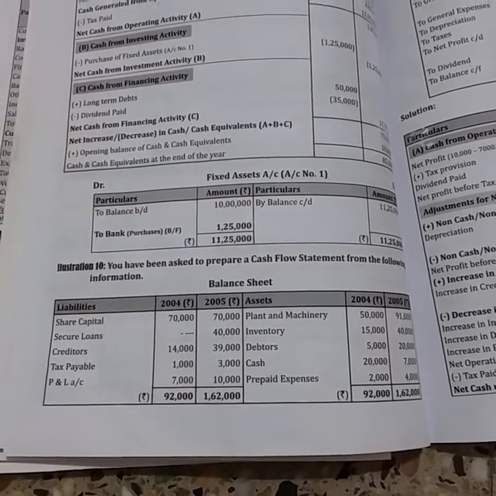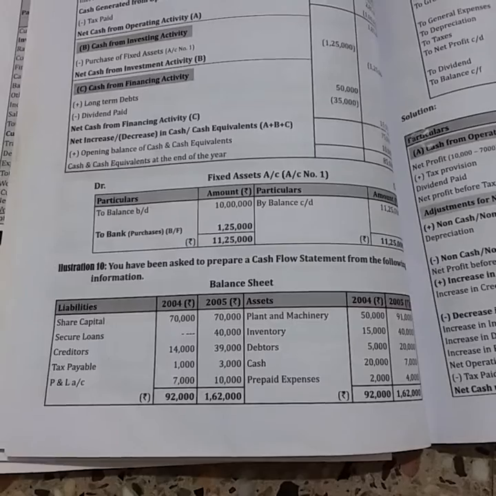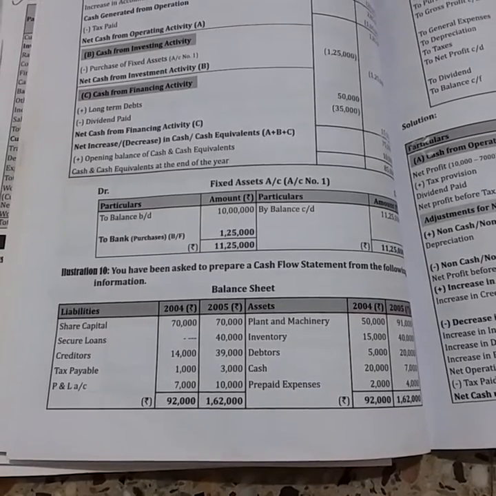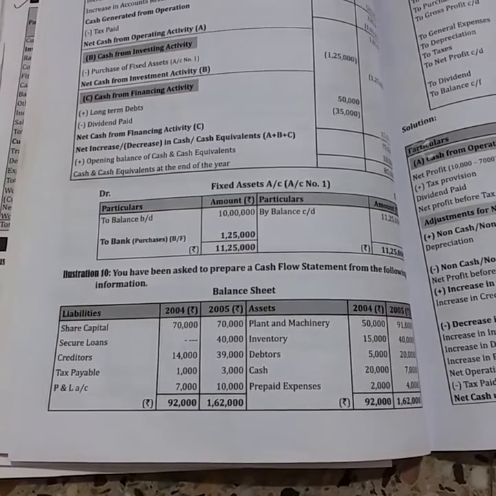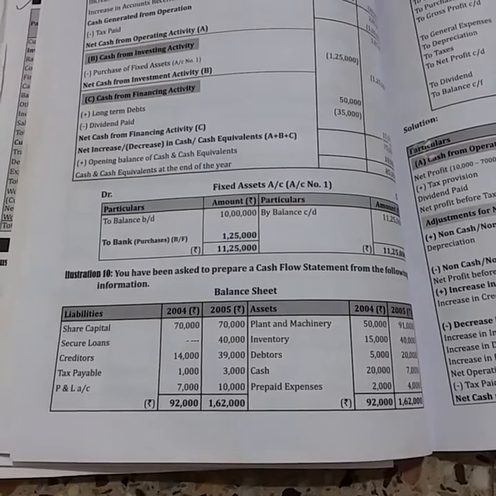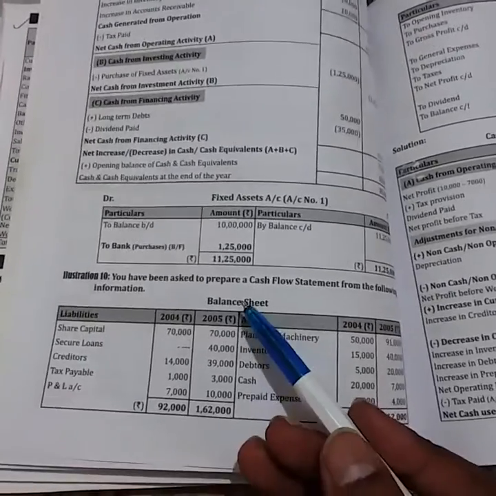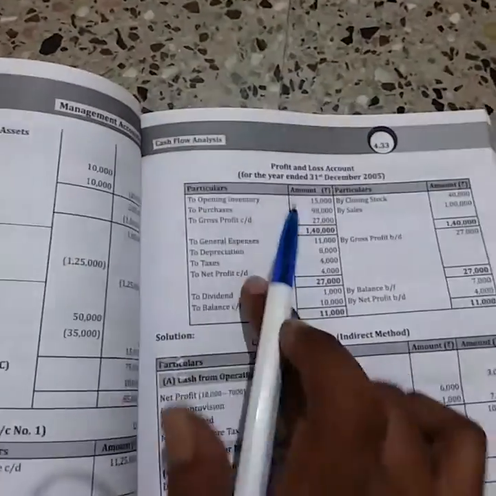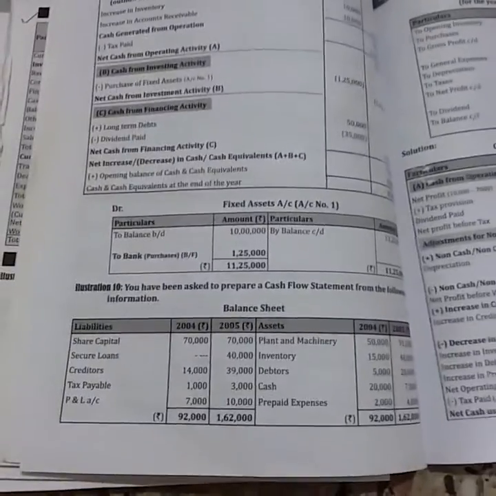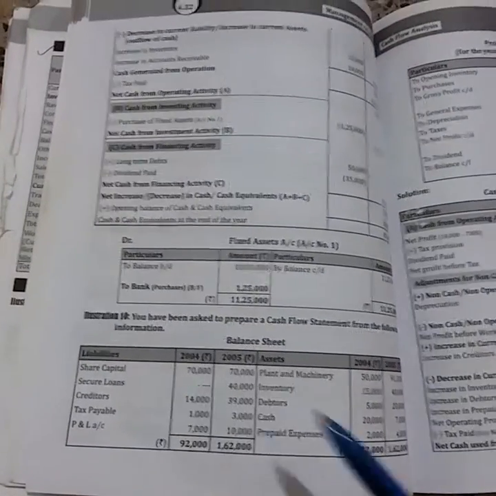Today, I will explain question number 10. In this problem, we need to prepare a cash flow statement. Here, the balance sheet and the profit and loss account (income statement) are given. First, let us look at the balance sheet.